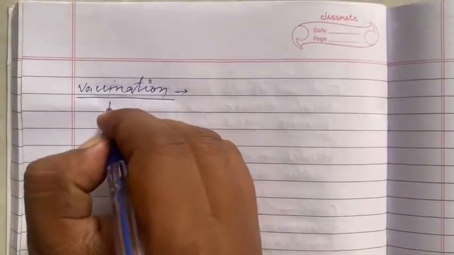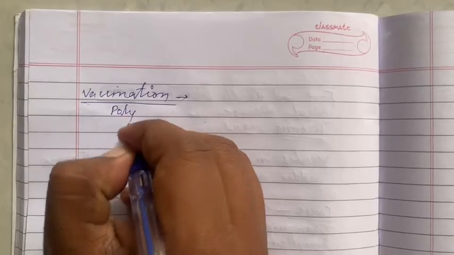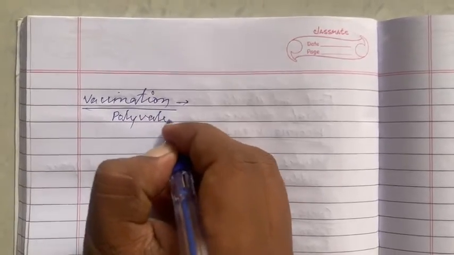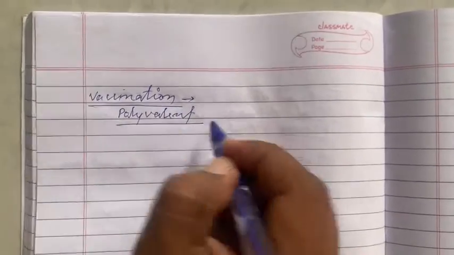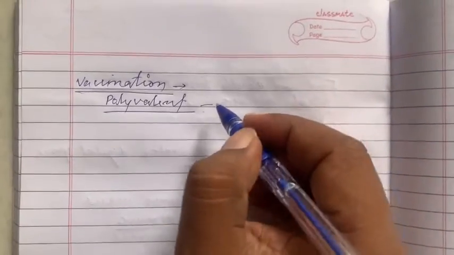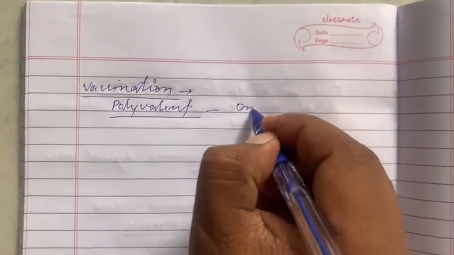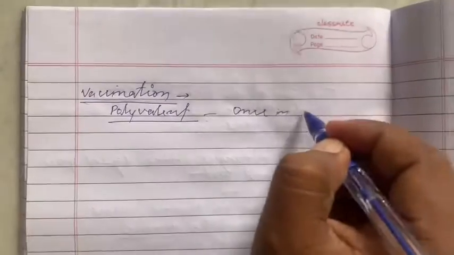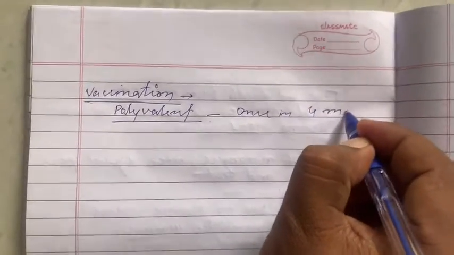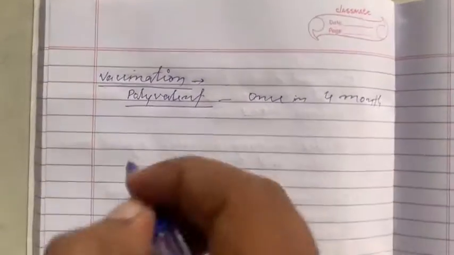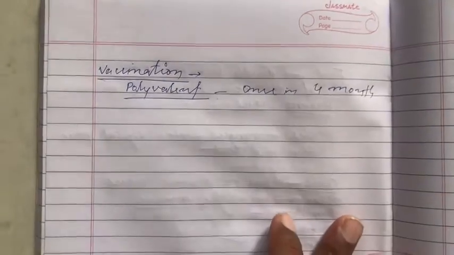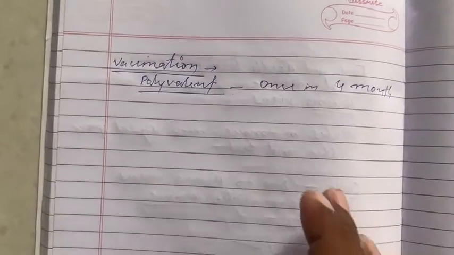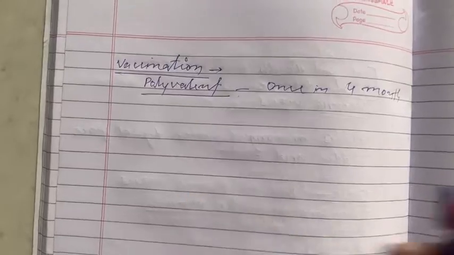We have to vaccinate the animal, and the polyvalent vaccine is given once every 4 months, or it varies with the type of vaccine.